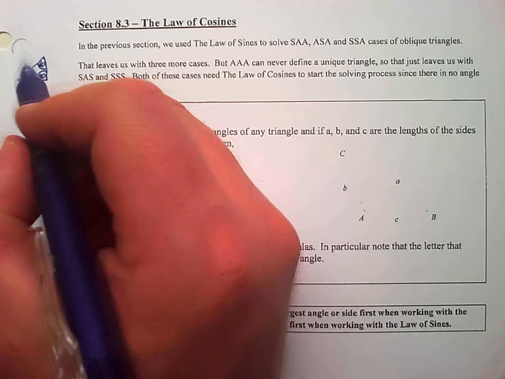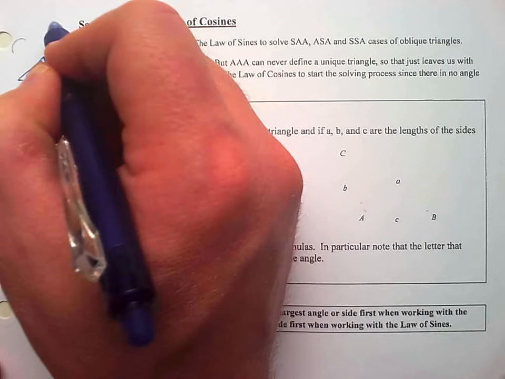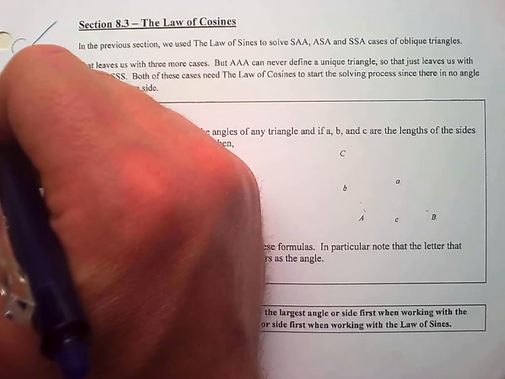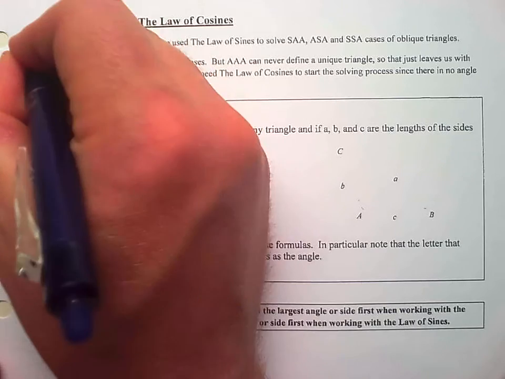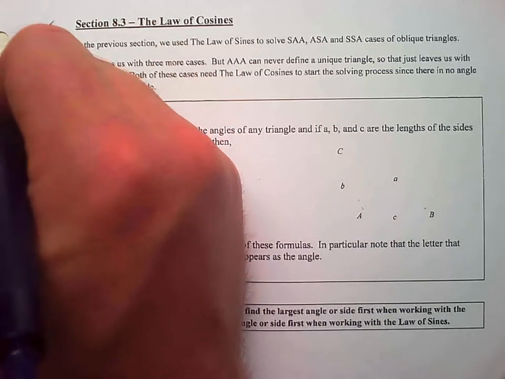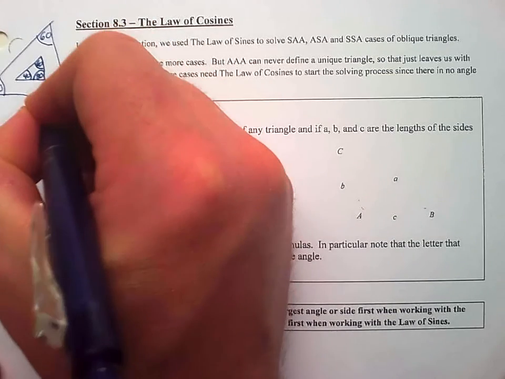But all this is saying is how far apart these sides need to be. You can have a really small triangle, or you can have a very, very large triangle with these exact same angles: 60 degrees, 40 degrees, and 80 degrees.